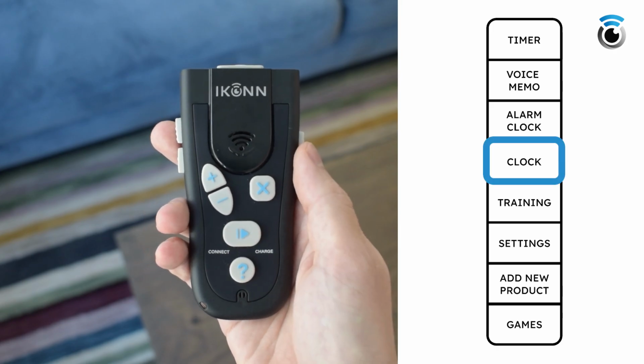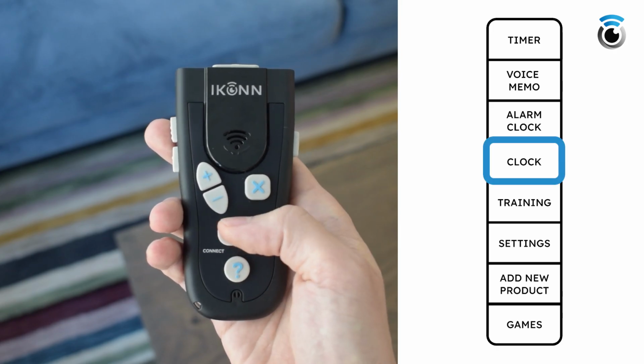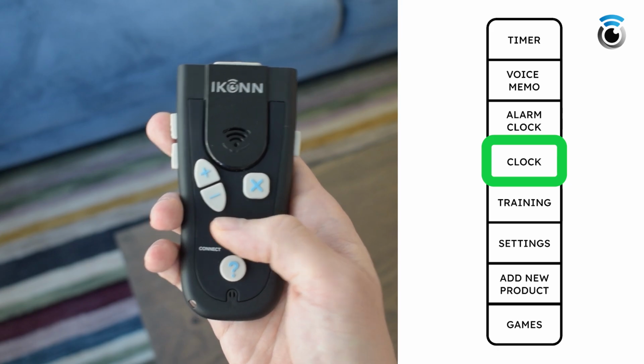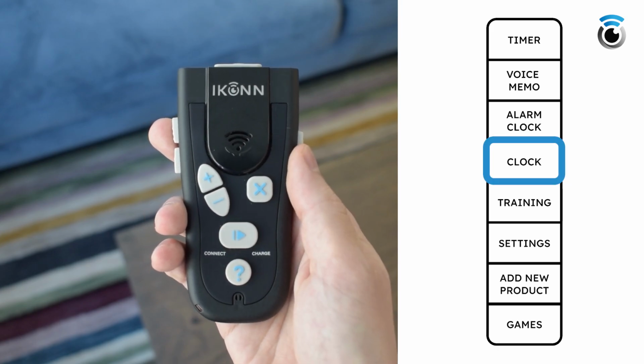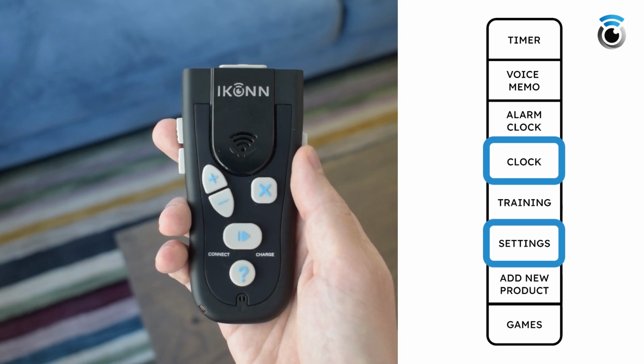The time is 12:30. Today is Friday, the 12th of January. You can set the time in the Settings menu.